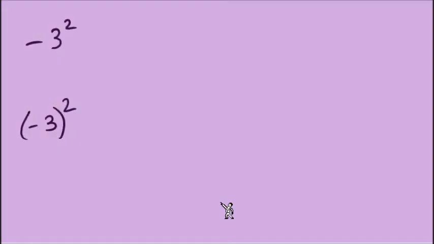Now we need to look at some examples where we have more negative coefficients. And before we get to problems like that, let's just do a quick recap of some important info about negative numbers with exponents. There's a big difference between these two expressions that we have. Let's start with this expression down here.